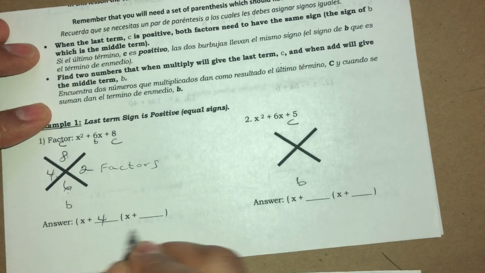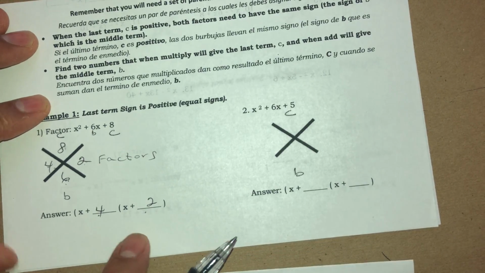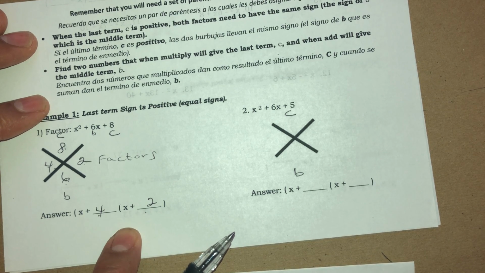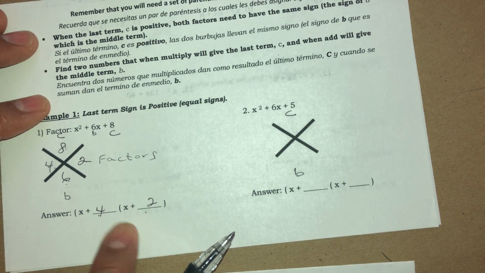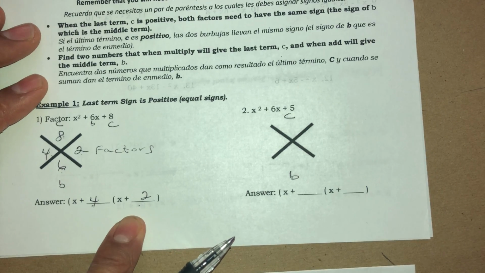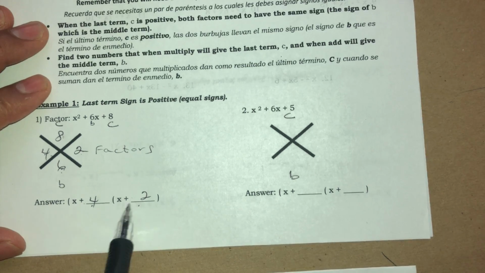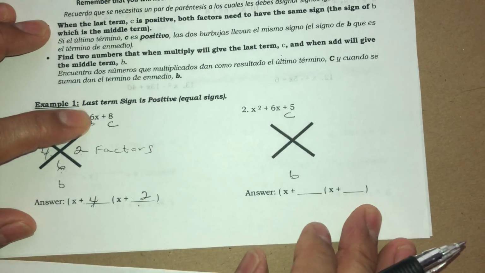Quiere decir que el 4 y el 2, o el 2 y el 4, no importa dónde los pongan, porque ustedes saben que los dos son positivos. Solo importa dónde vaya, si el 2 va a ir acá, el 4 va a ir allá, es lo mismo. So guys, it doesn't matter where you actually put the 4 and the 2, because they both have the same sign. So you can put the 2 here and the 4 there, and it's the same thing.